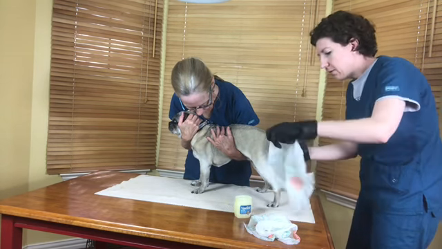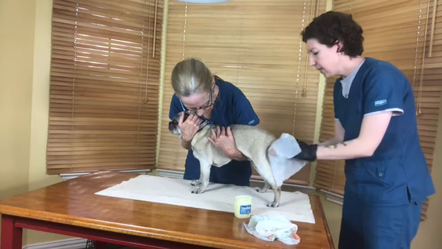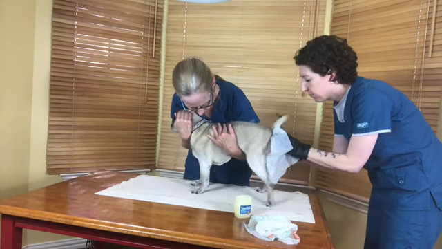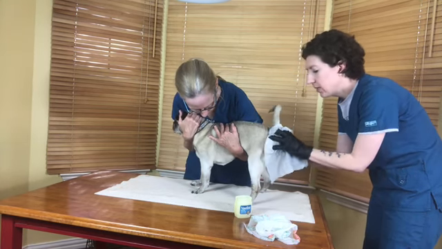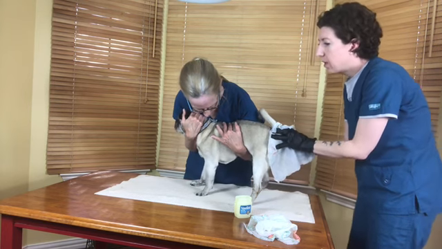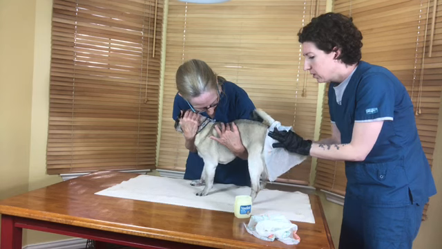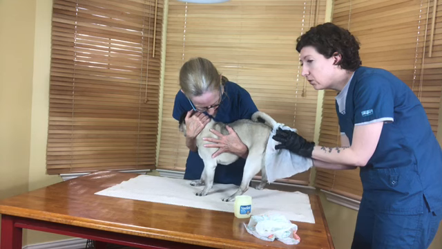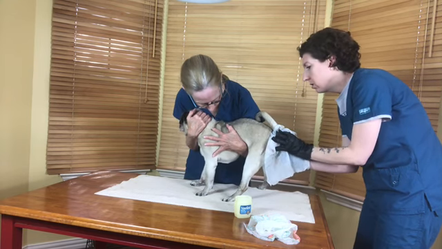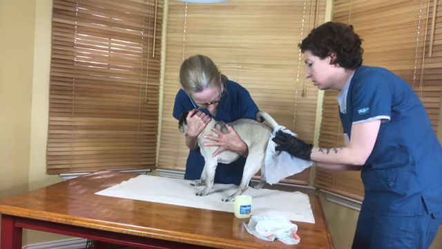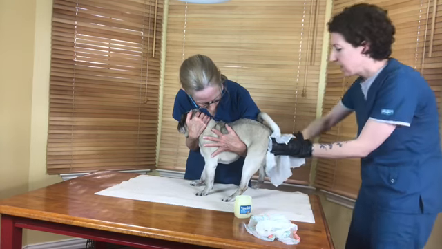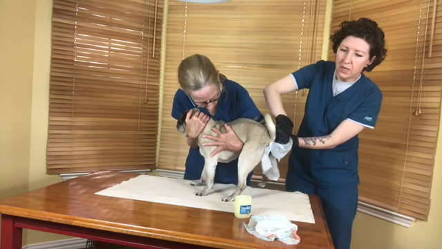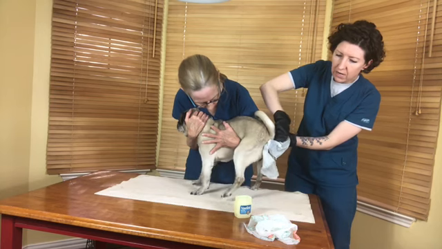Okay, so I've got my finger in the rectum. I'm going to place my damp towel kind of over my hand in case there's some squirting action here. It usually feels kind of the size of little grapes if there is fluid in there. So I'm just going to gently milk outwards. His are not very full. Okay, so that was the left side. Feeling on the right side, just a little bit about pea-sized. Just kind of milk outwards.